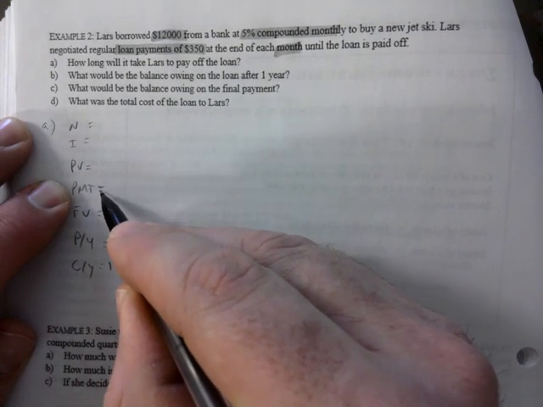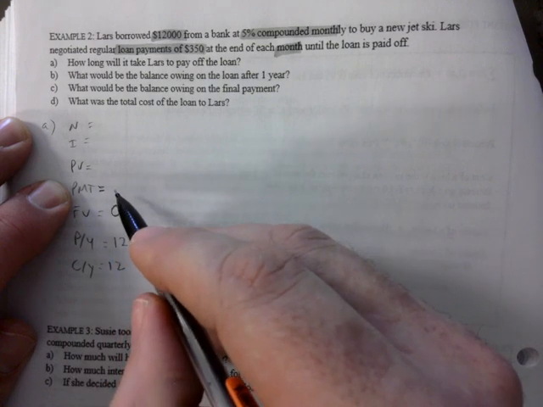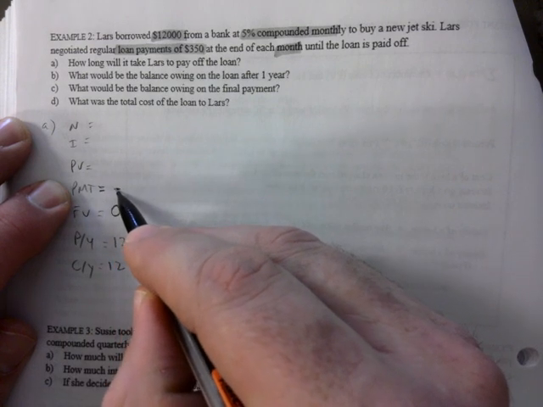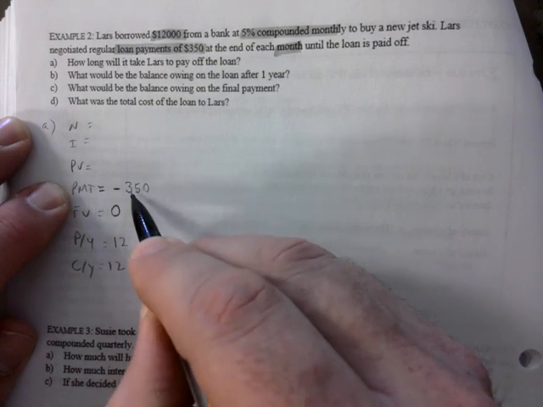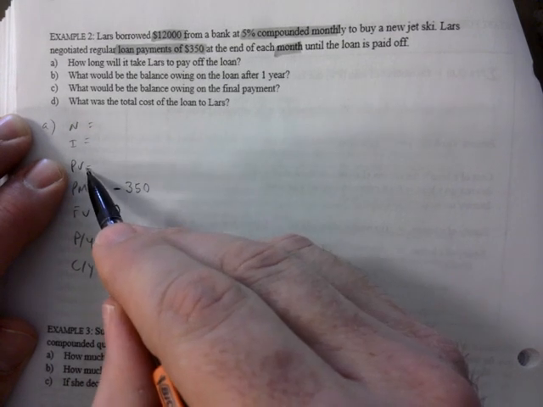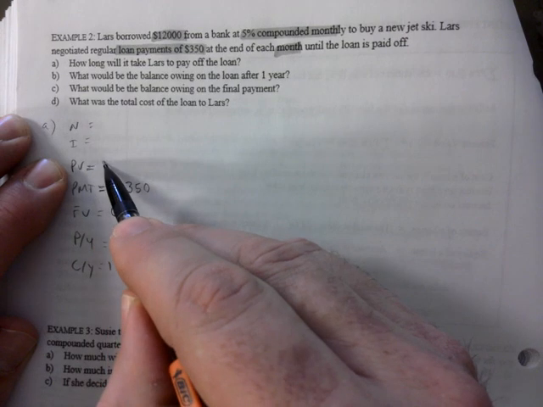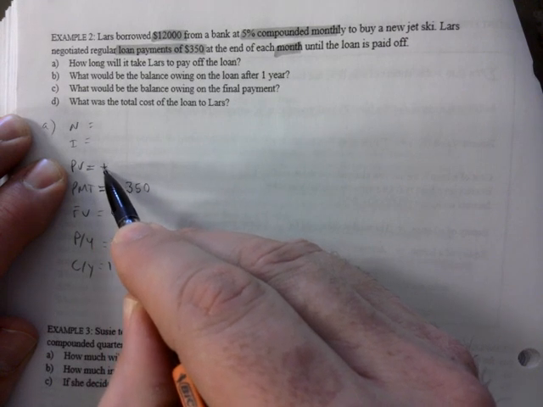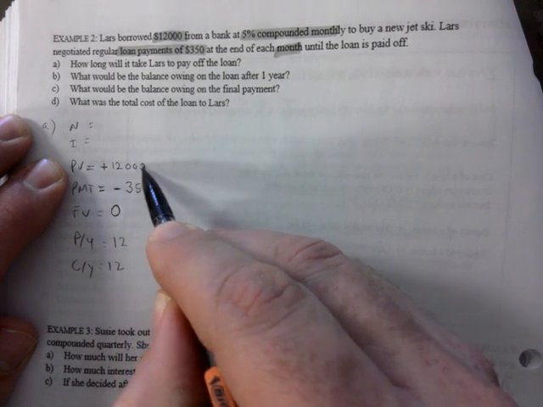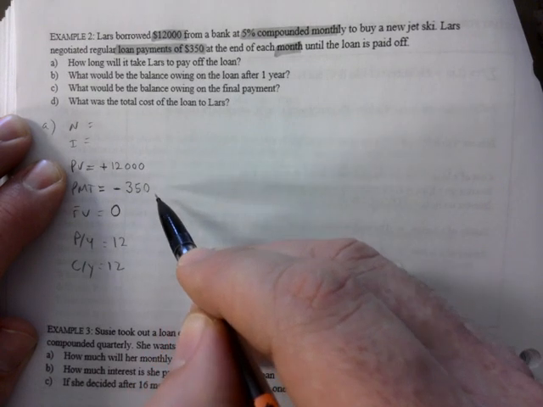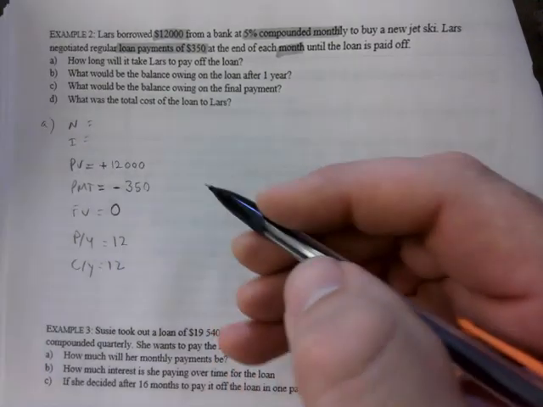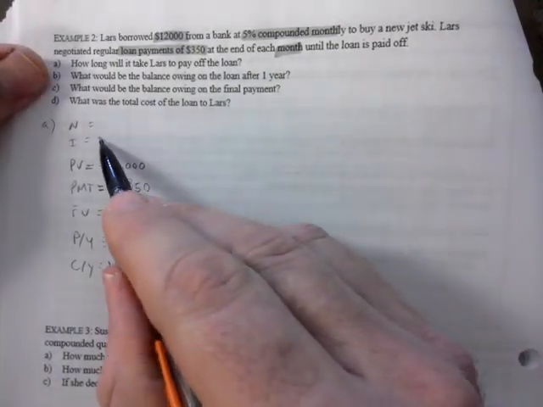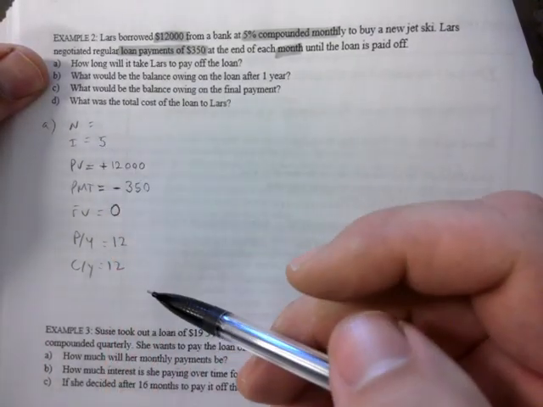We're making payments, and those payments are going to the bank, so this would be negative 350. The 12,000 that we're getting is going to be positive. You're getting the loan. You're giving payments to the bank, so there should be a difference in sign. Your interest rate is 5%.